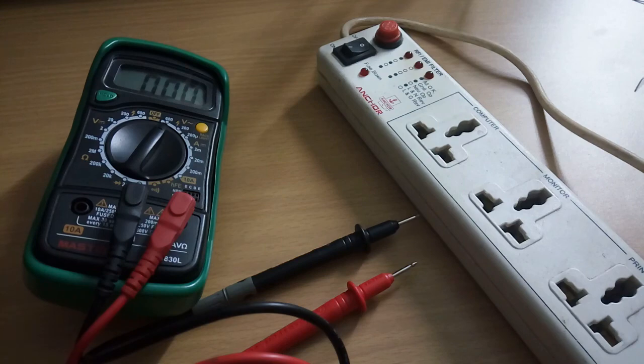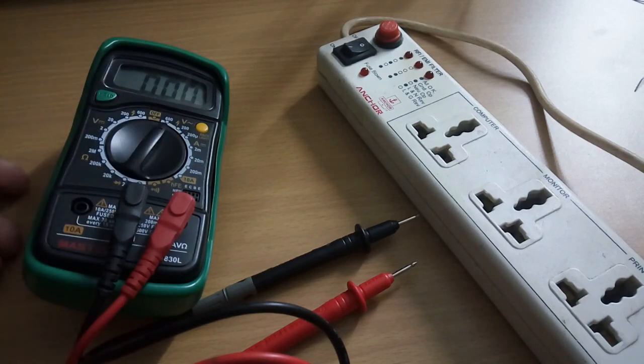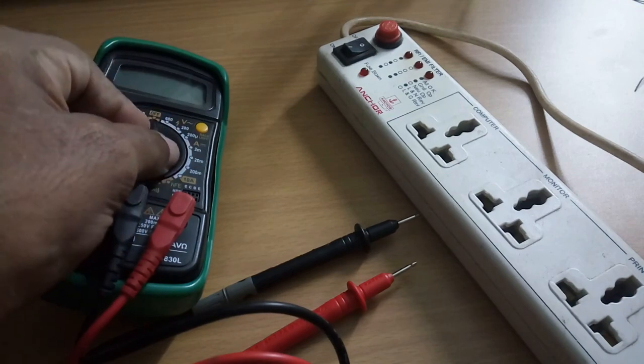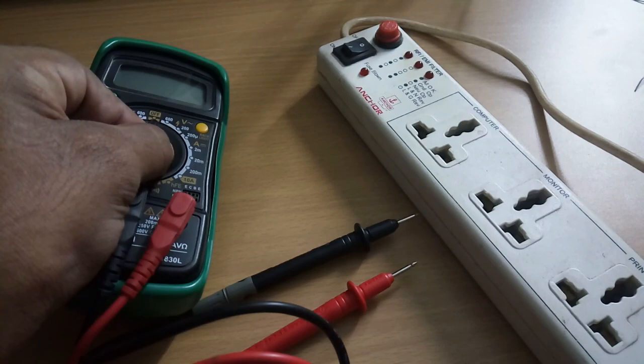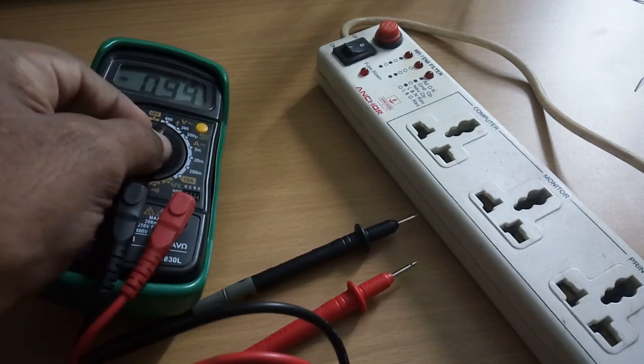So we need to put it in the 600 range. We are dealing with high voltage here, so we need to take caution. First we need to make sure that the position is in the 600 range, into the AC volt 600 range.